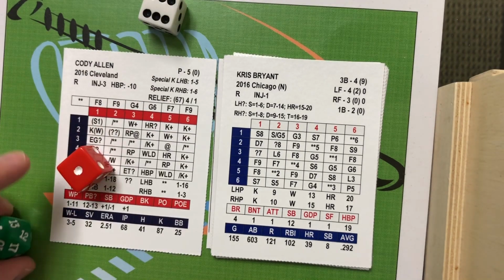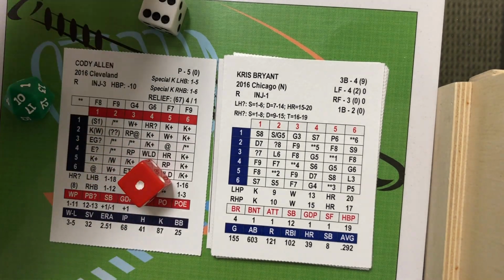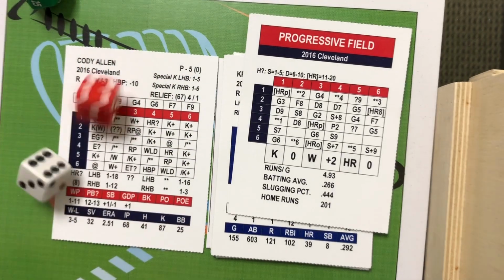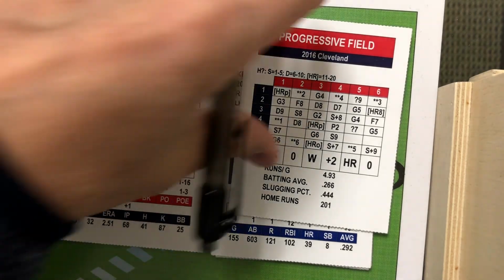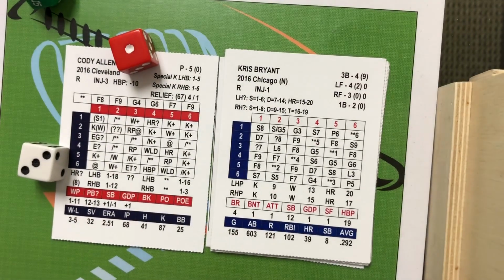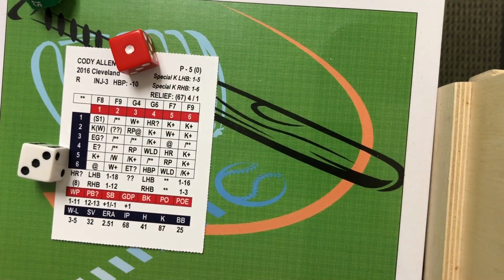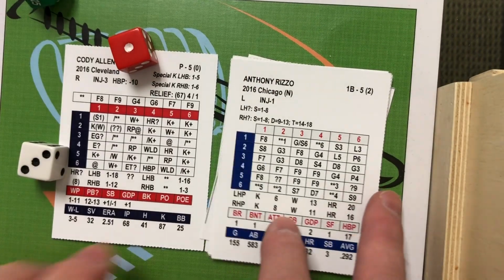The pitch from Allen is a ballpark check. And it's lined by Bryant just inside the first base line. Past Napoli, down in the right field corner. Guyer's got to go get it. Bryant around first. He's got a leadoff double in the top of the 9th. Now it's Rizzo.